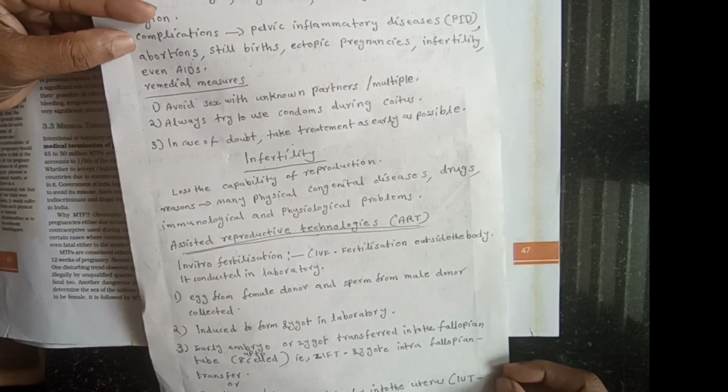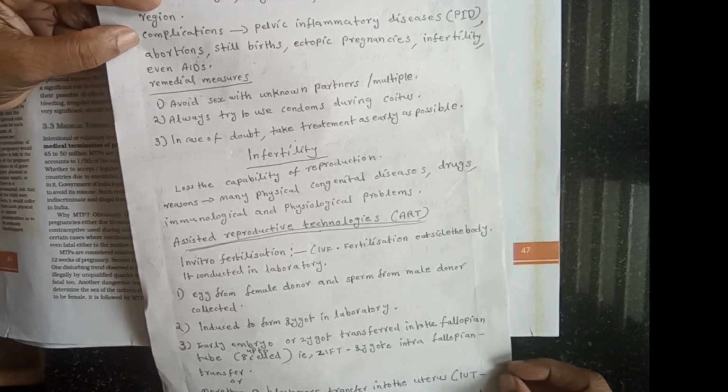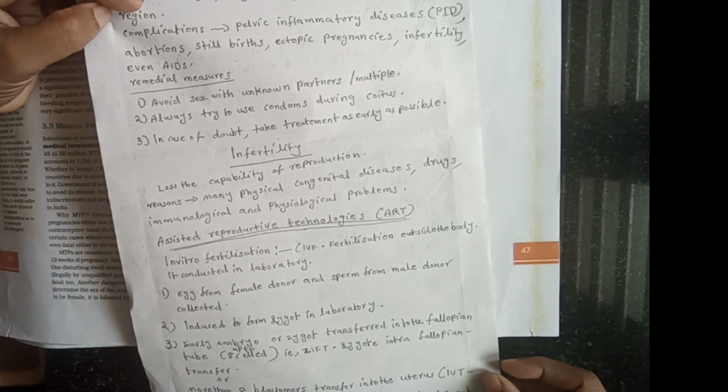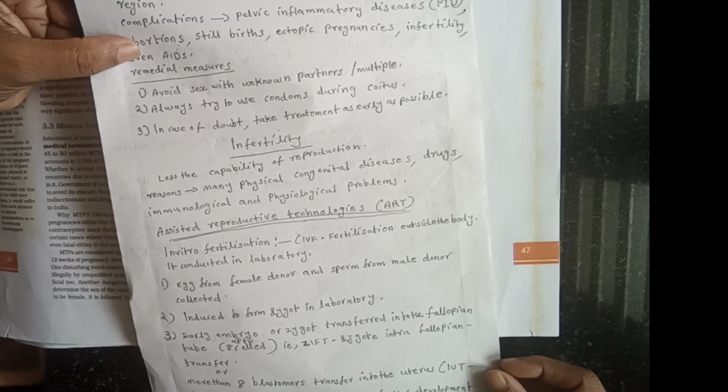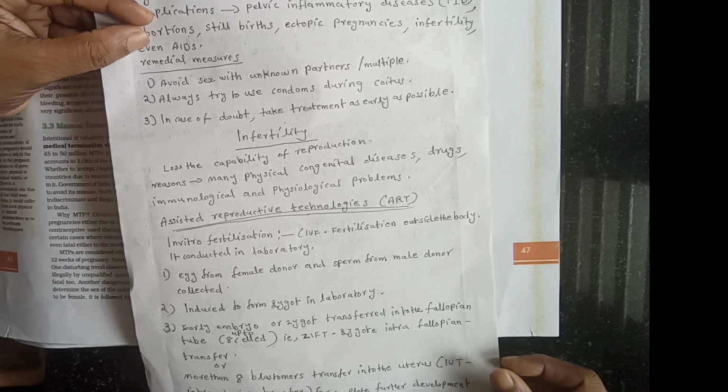Remedial measures: avoid sex with unknown or multiple partners. Always try to use condoms during mating. In case of doubt, take treatment as early as possible.